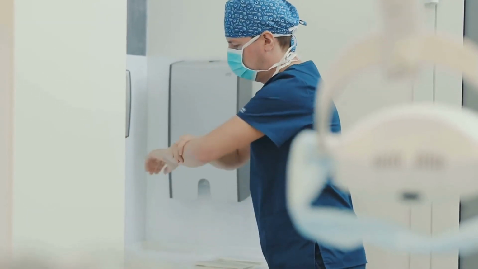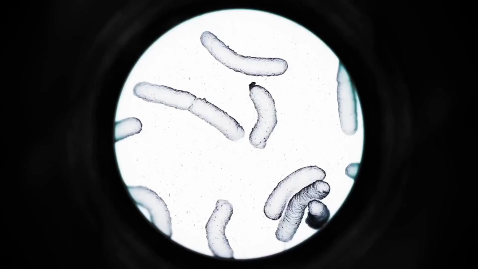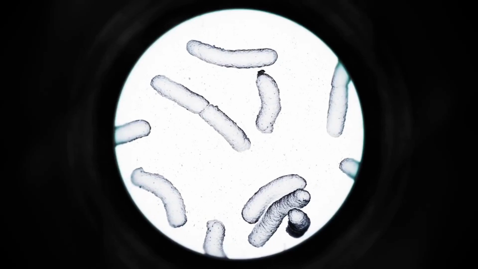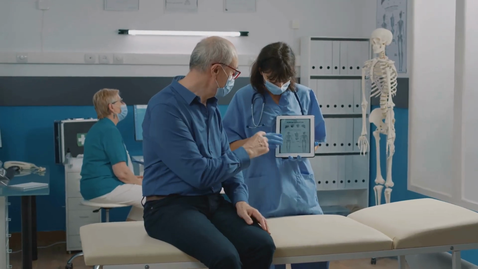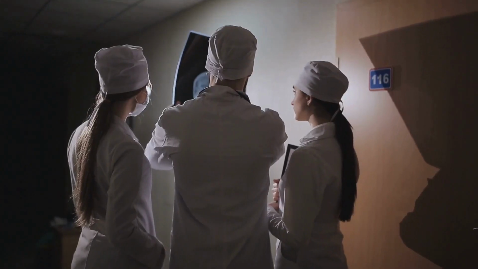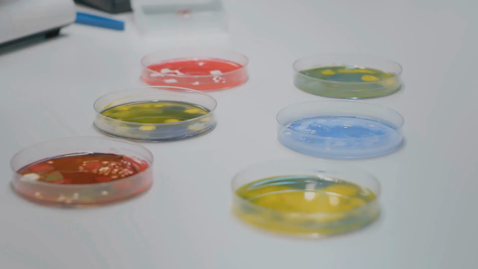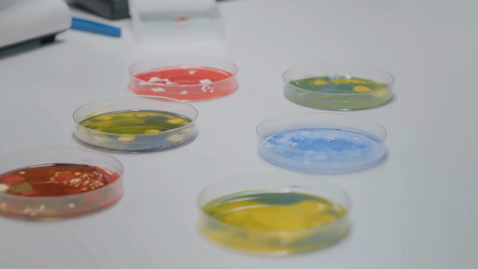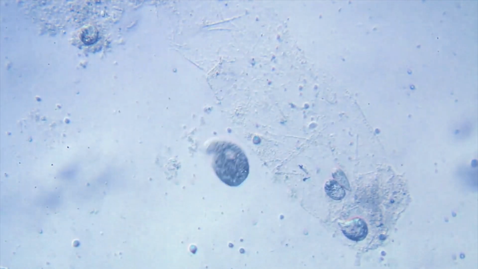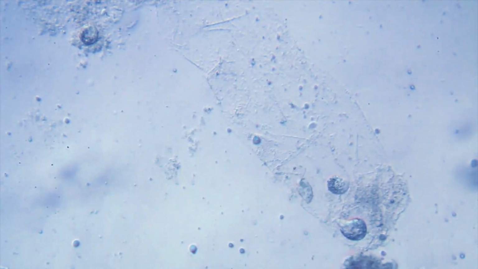In the world of healthcare, we often talk about germs. Germs are tiny organisms that can cause disease. Some germs are good for us, but others can make us sick. In radiology, some germs are more common than others. We call these common pathogens. One of the most common pathogens is Staphylococcus aureus, also known as staph.